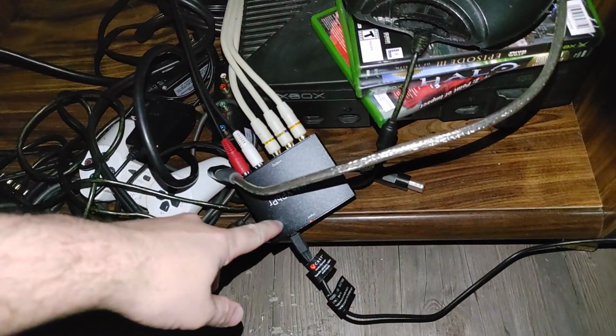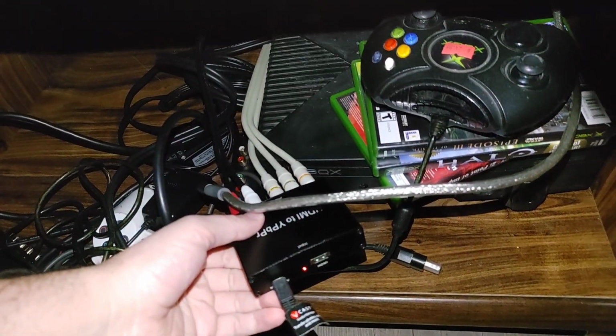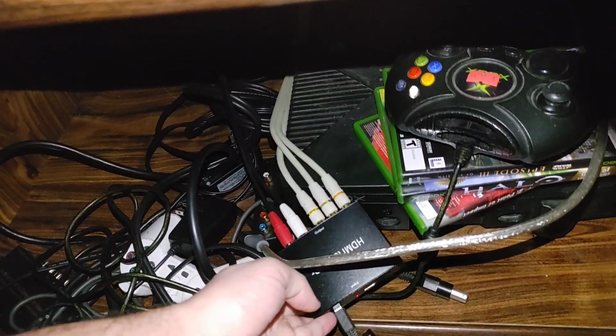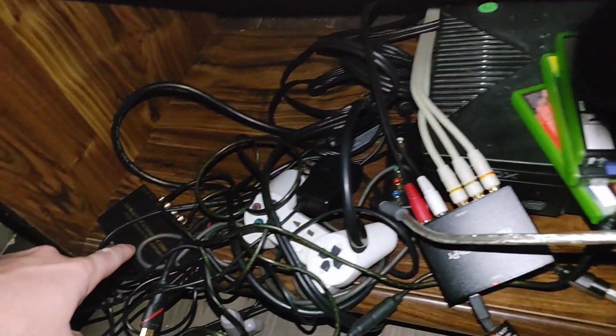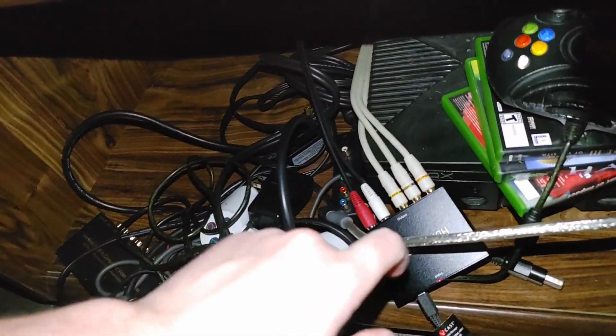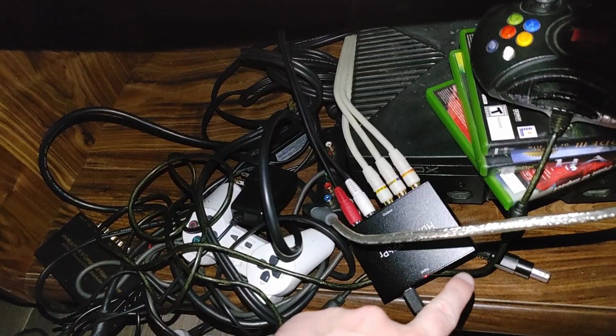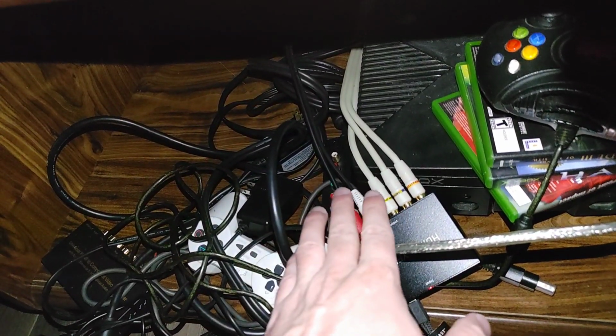But anyway, now I'm going to hook my switch up to this using this HDMI to component adapter that I have. So let me show you down here. Where is it? There it is. So this just takes the HDMI signal and doesn't do any scaling or anything. I do have one that does scaling, but I'm not going to be using that right now. This just takes the pure HDMI signal and converts it to component.